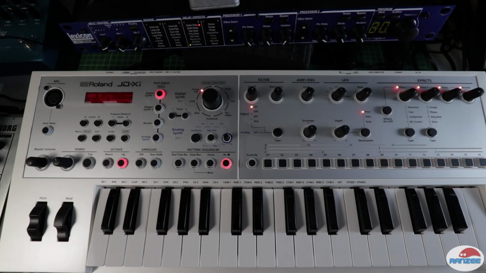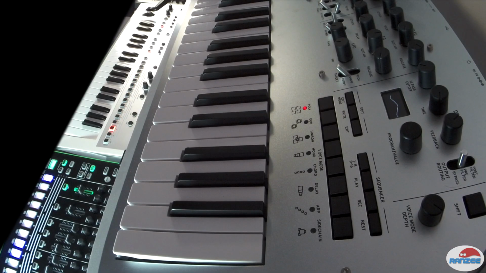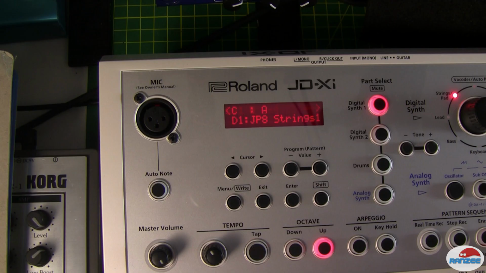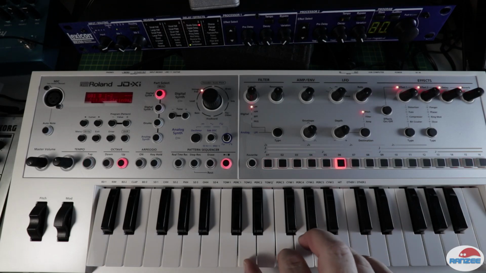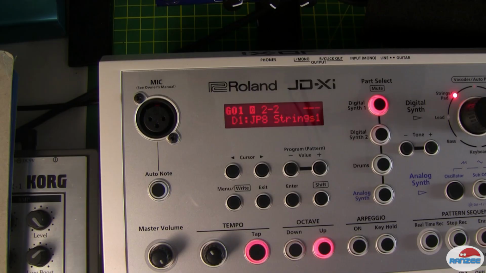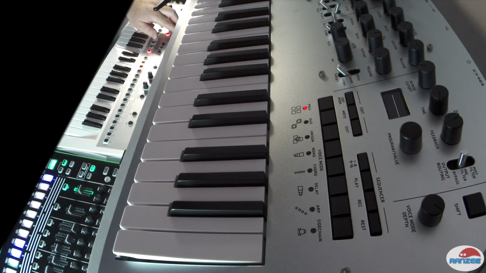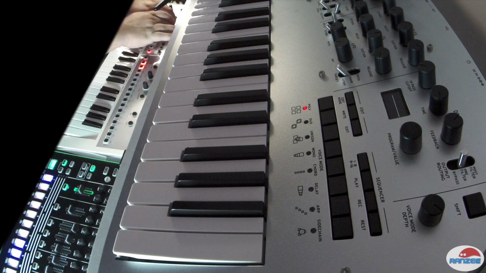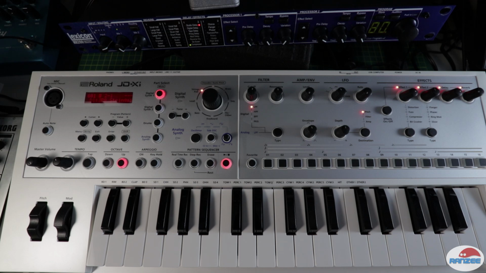Now, one thing I want you to notice is if I change this to a B, the Minilogue is also playing the B now. Let's change it to an A. You can also mute that as well. And then it also mutes the synth on the JD-XI and the Minilogue. Back on again. So that, my friends, is really cool.